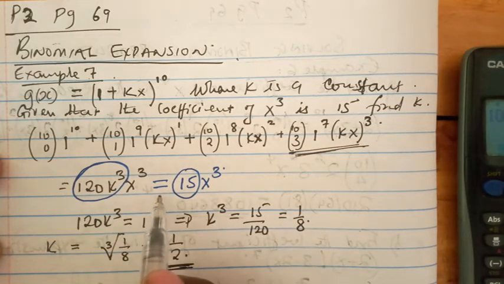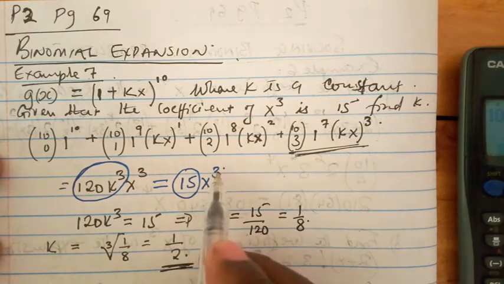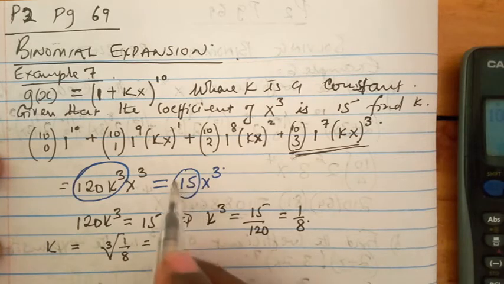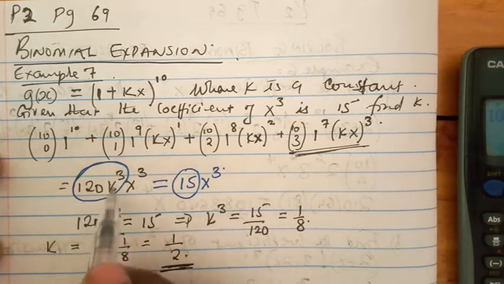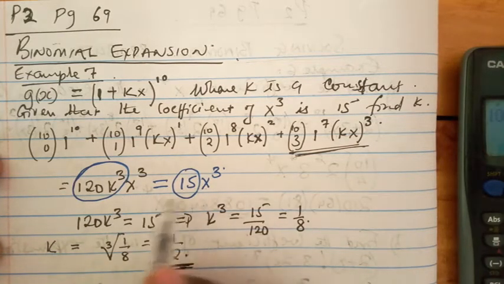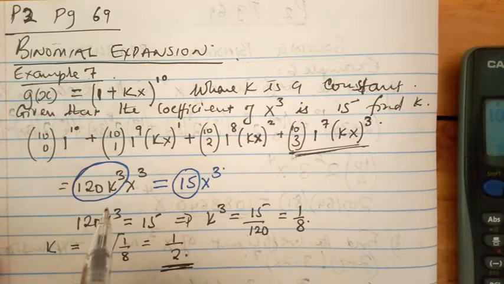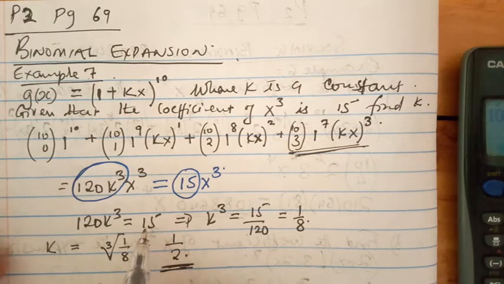And this is what is being compared to 15x cubed. The coefficient of x cubed is 15, which is equivalent to 120k cubed. So if we ignore x cubed, and treat the rest of the term as the coefficient, then we have 120k cubed equals 15.